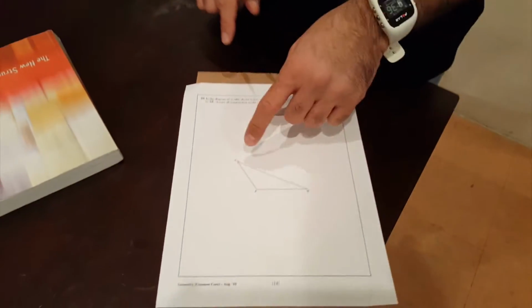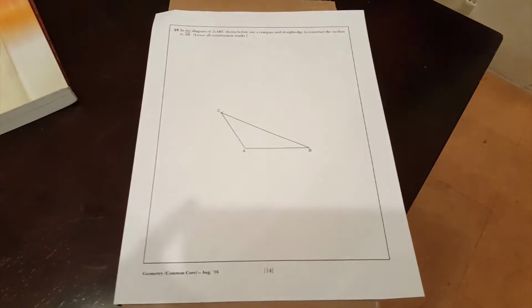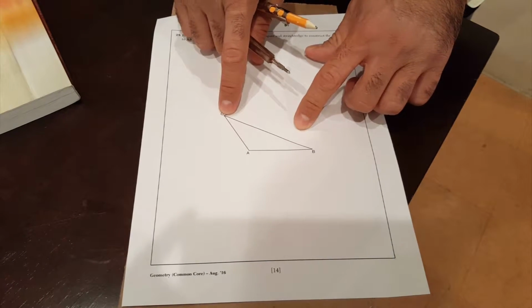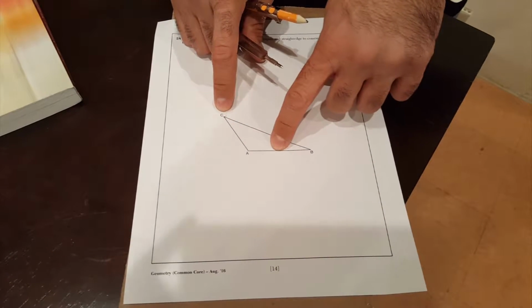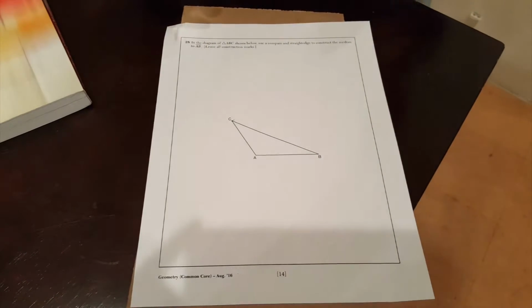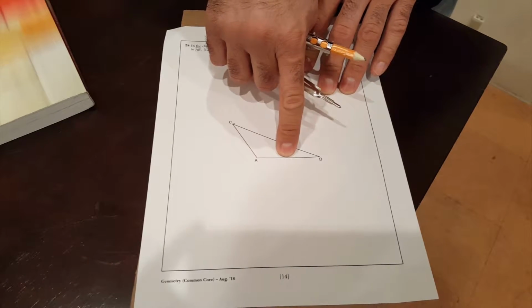So right now, if you can pan back down, we're going to be constructing the median to line AB. If you need to know what the median is, it's the line segment from C going straight to the center, the midpoint of AB. Now, how are we going to construct this median? We need to construct the midpoint.